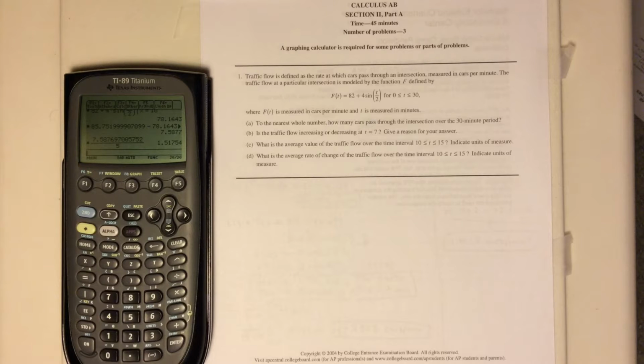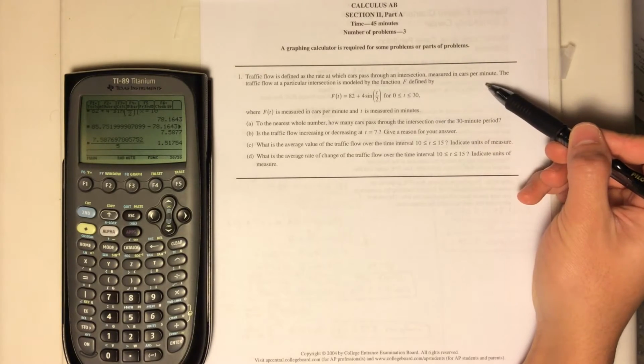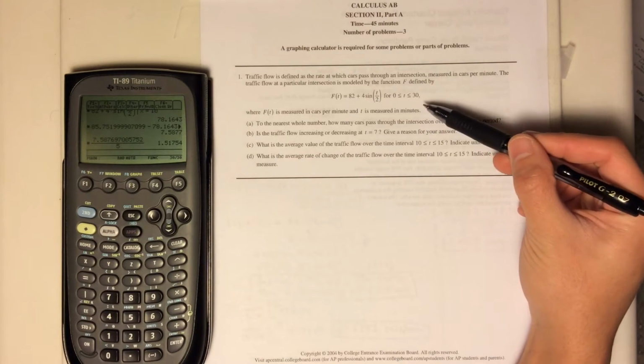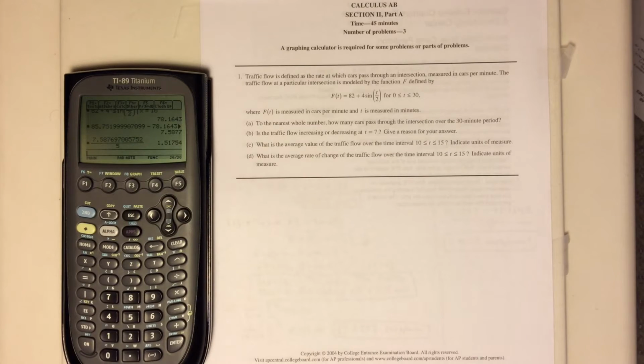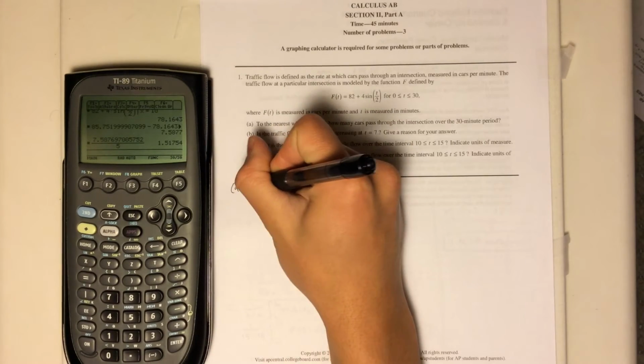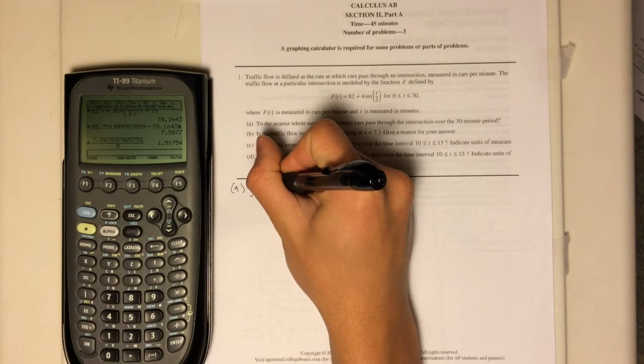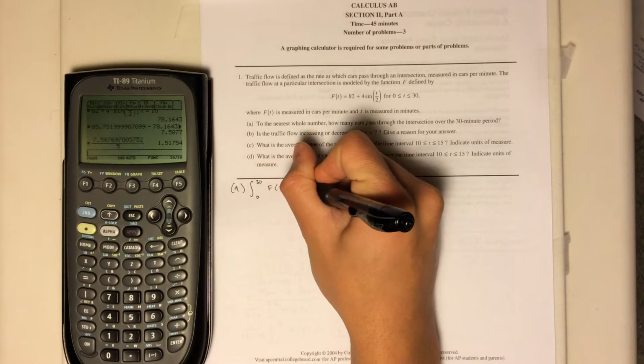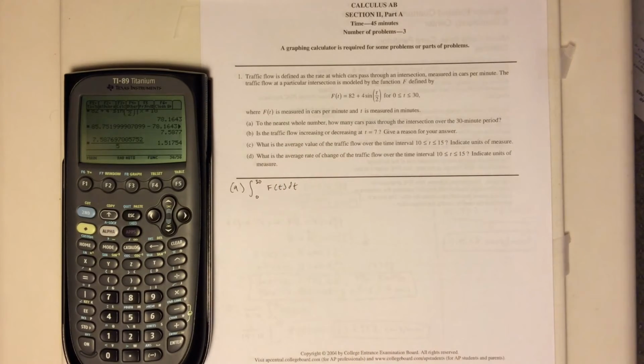Part A. To the nearest whole number, how many cars pass through the intersection over the 30-minute period? So obviously you're going to need your units, and how many cars? That's a quantity, the cars. Your function is in cars per minute, so how do you get from cars per minute to cars? Well, you would integrate this function and you would get to cars. So that's basically finding the area under the curve. So part A, the integral of 0 to 30, which is your time interval, 30-minute period, of your function, f of t dt. Make sure to write dt, otherwise you will get points knocked off on the actual exam.